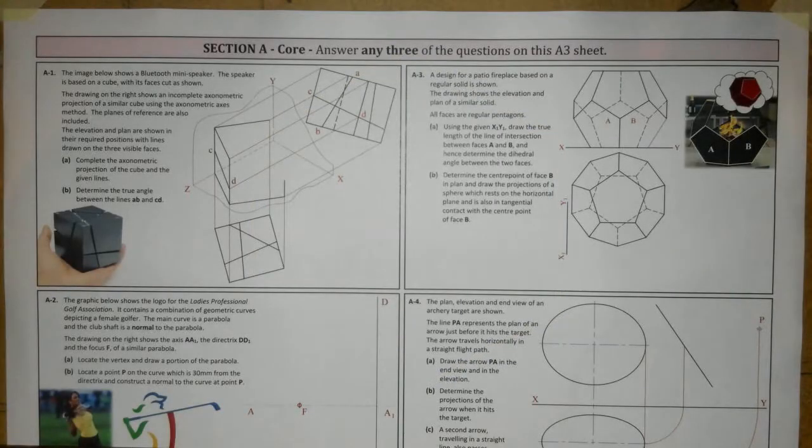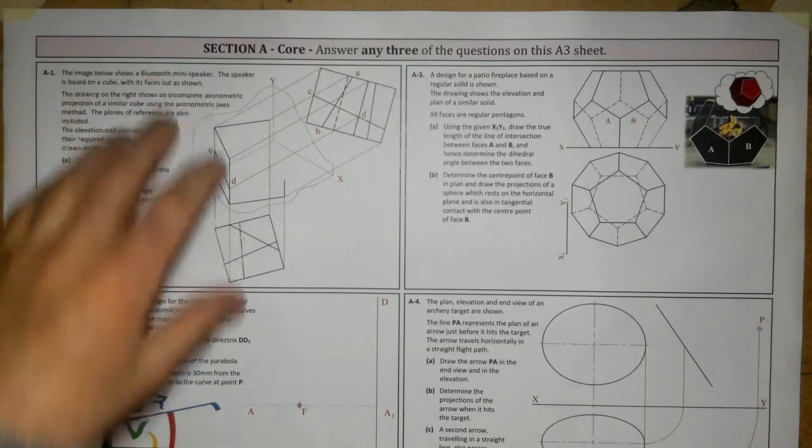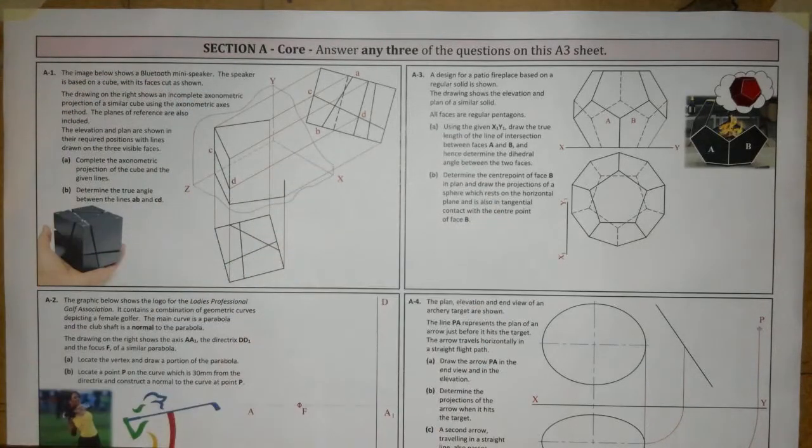Hi folks, so the questions we have in front of us here today, guys, are from the 2017 Leaving Cert Higher Level Section A paper. What you have to do is you have 4 questions on the page as always, and you have to do 3. Okay, so what we're going to do in this video today is we're going to work through them from A1 to A2, A3 to A4, okay, and we'll just go through the kind of points explaining on each one.